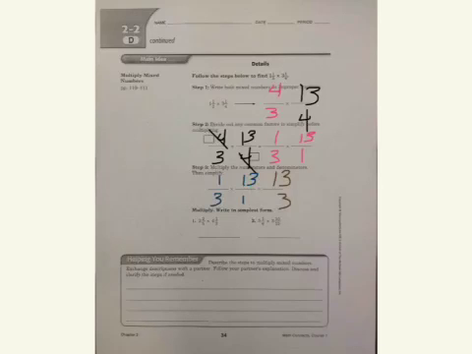If we look at 13 divided by 3, 3 goes into 13 4 times, which gives us 12. We have 1 left over. If we rewrite it as a mixed number, we get 4 wholes.